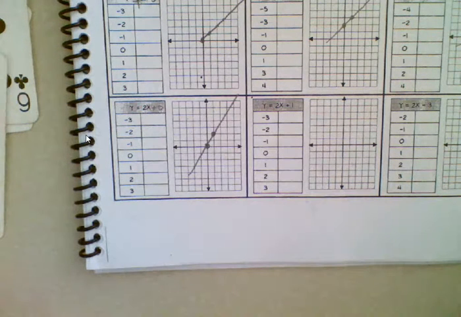Let's see. Did I not shuffle these very well? I thought I did. Picking all the same people.